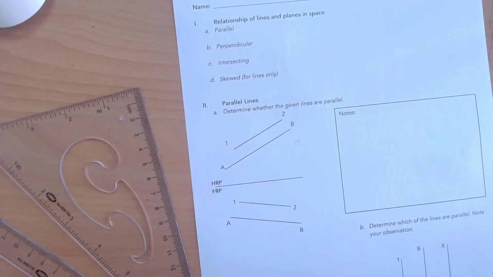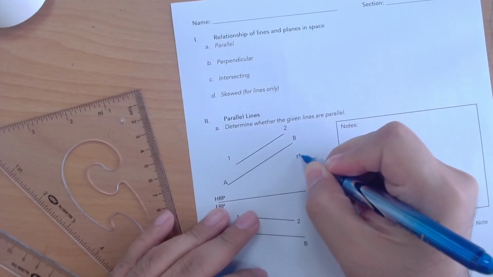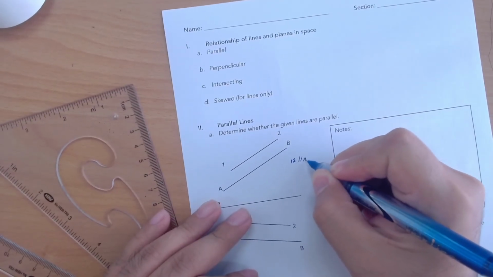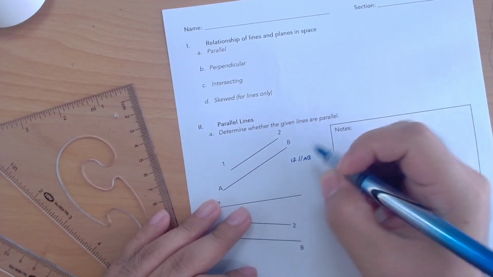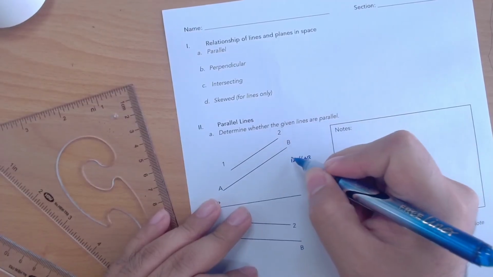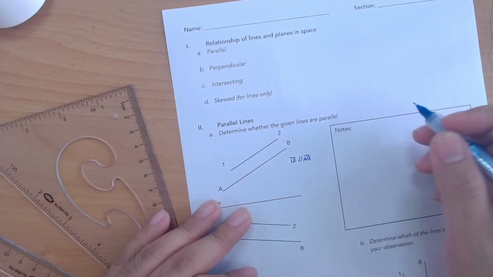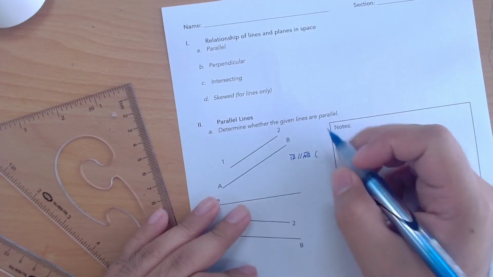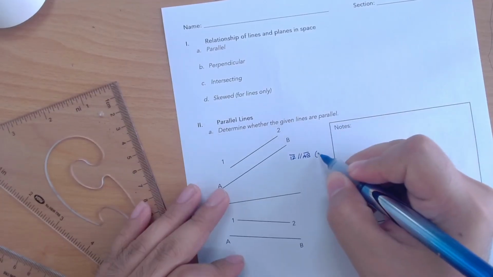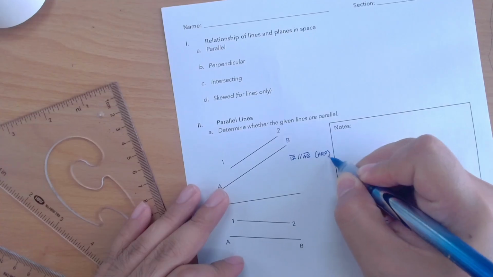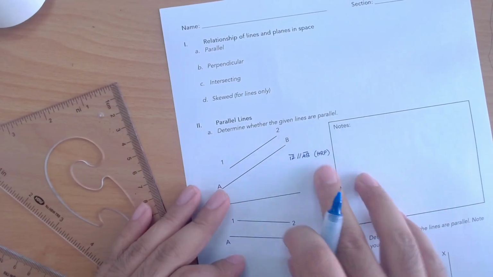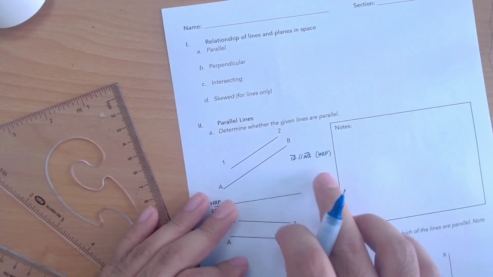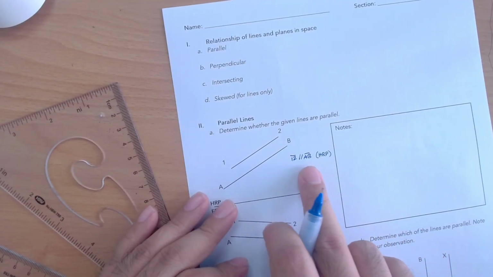okay, so we can say 1, 2 is parallel to AB, and this is the symbol for parallelism, no? Parang dalawang parallel lines. And we can say segment 1, 2 is parallel to AB. And you can type in HRP, or we can just put parentheses to say that this is an apparent parallelism that we observe in HRP.